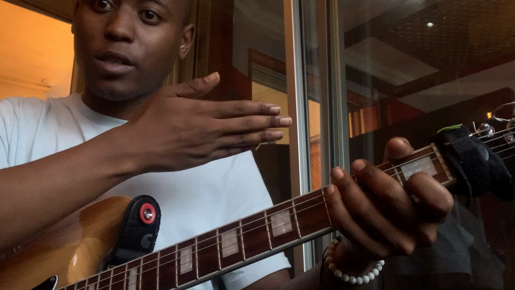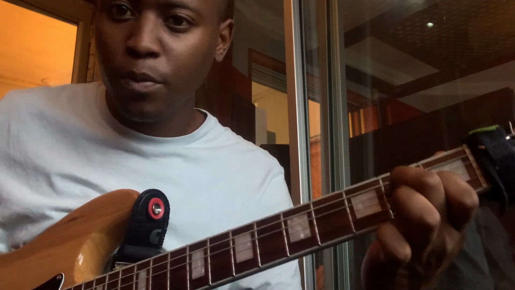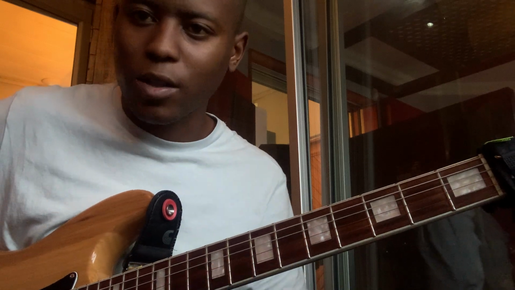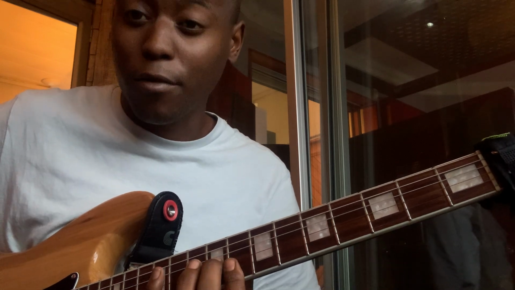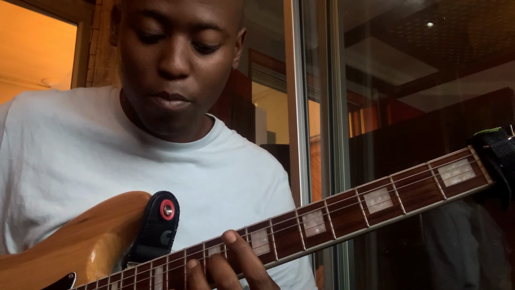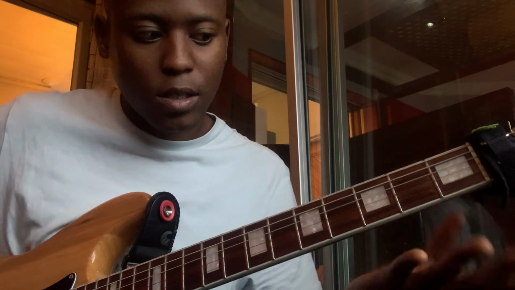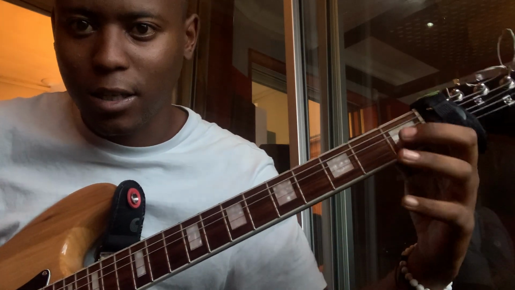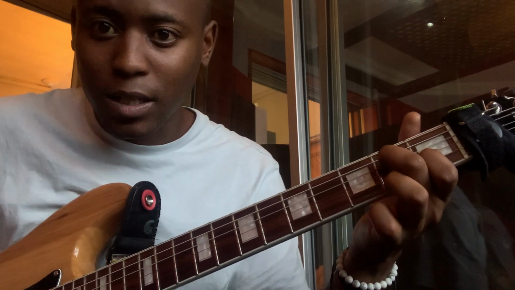So if this is second inversion, it means the string set below it should start on first inversion. Lo and behold, first inversion shape. This shape is this shape an octave down. This shape is the first inversion, with the lowest note being the third, or the E. So it's E, G, C. Same here. E, G, C. Remember, we've established this is a C note. So if this is second inversion, this is first inversion.